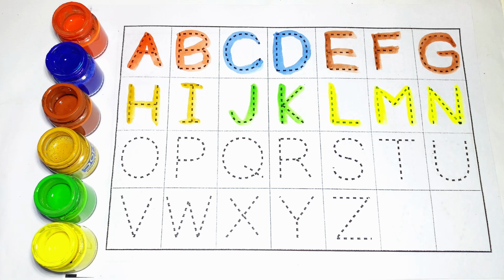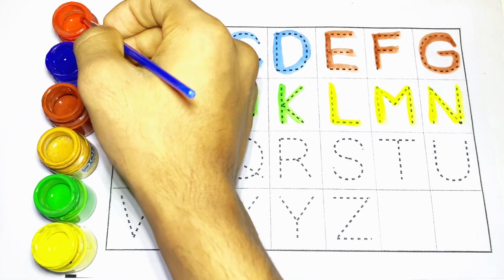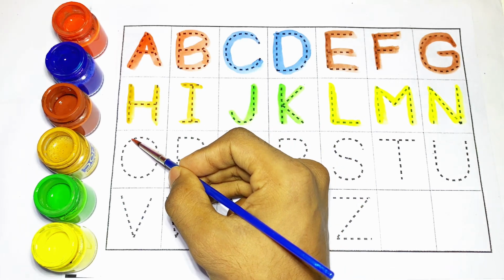Kids, now draw O. O for orange, O for octopus. The alphabets of O, and use red color.